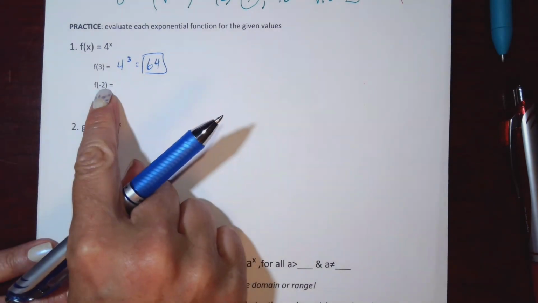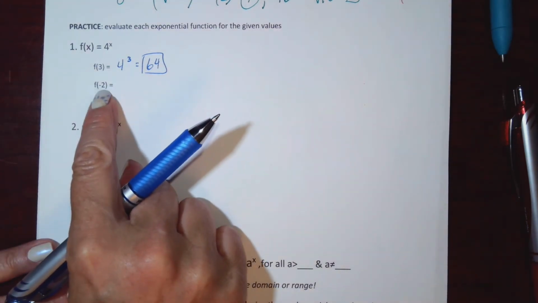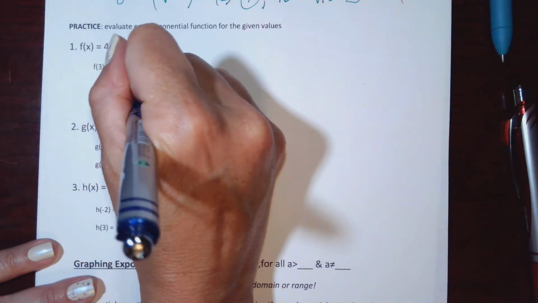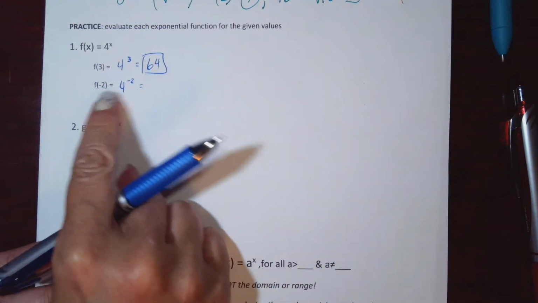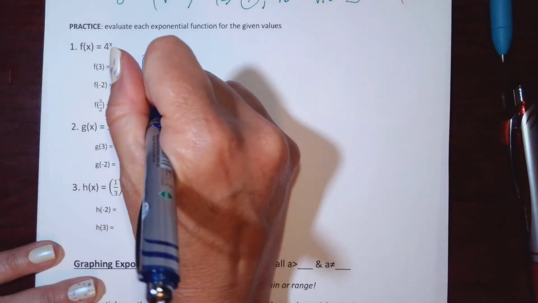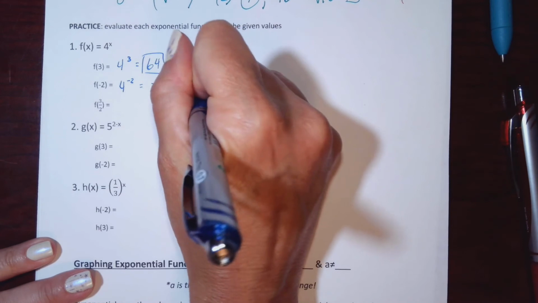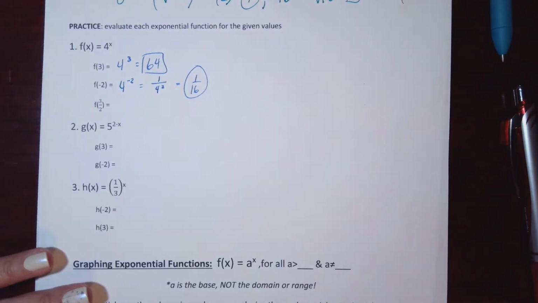Here my exponent is going to be -2 because I'm replacing the x with -2. 4 to the -2, negative exponent tells me to take the reciprocal of the base. I still need to square it. So I've got 1 over 16.